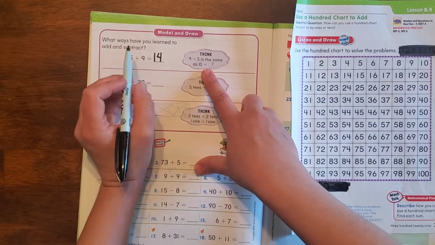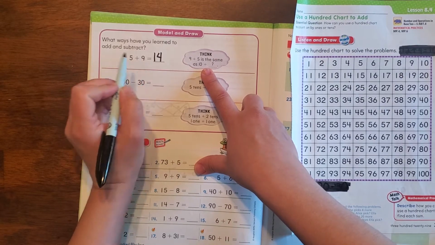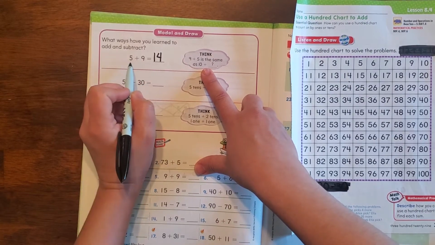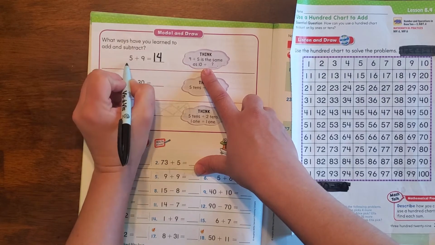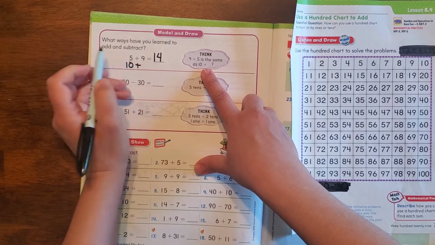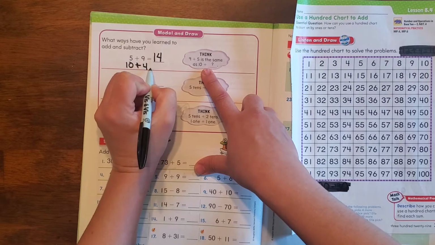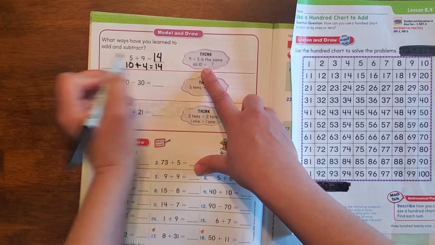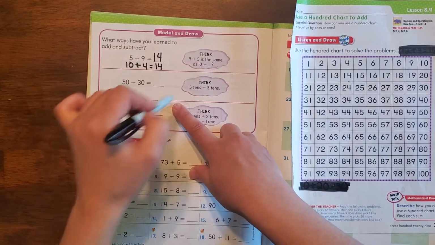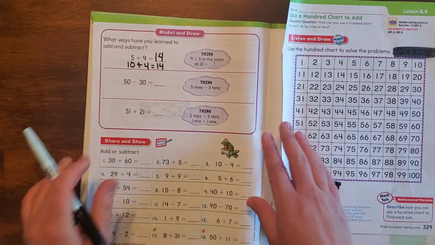So making a 10 is just taking 9, which is 1 less than 10. So if I take 1 from 5, then I would have 10 plus 4 more, because 1 less than 5 is 4. And then we know that 10 plus 4 is 14. I don't personally like the make a 10 method. If that works for you, then you go ahead and use it.